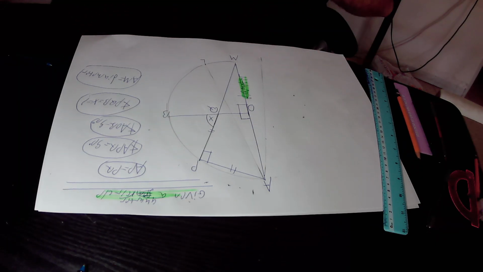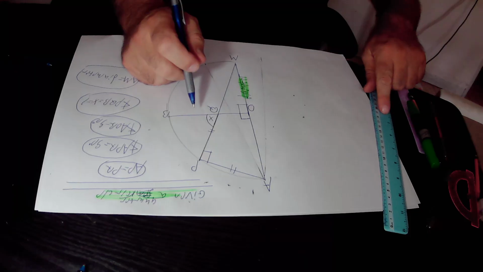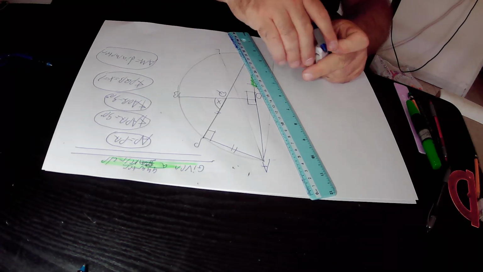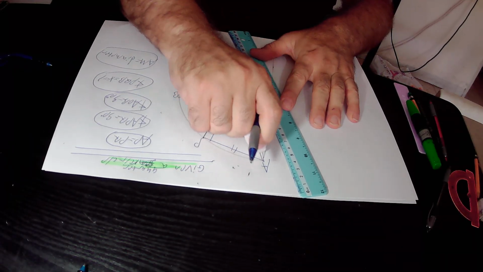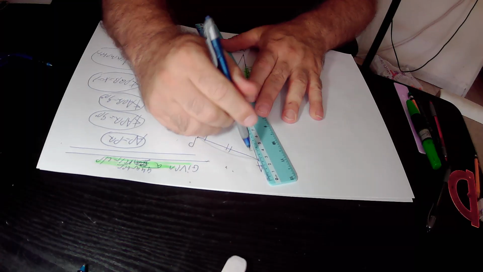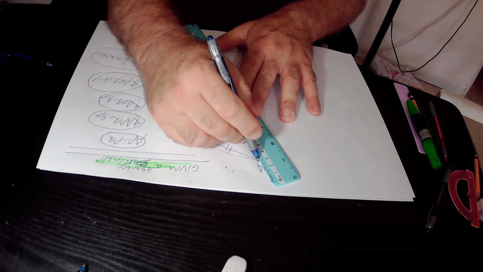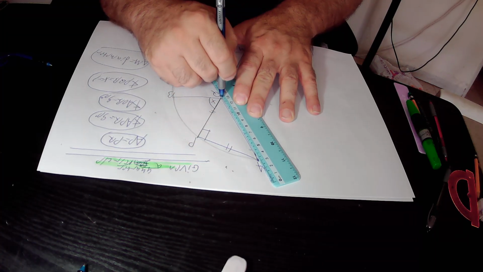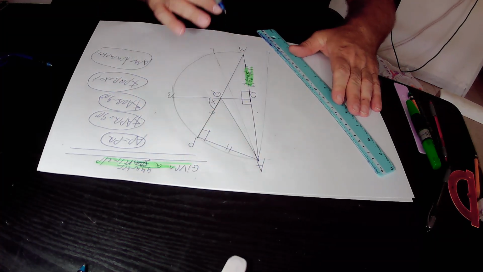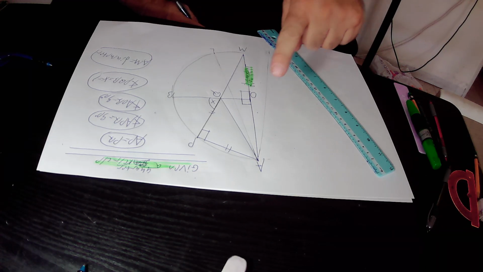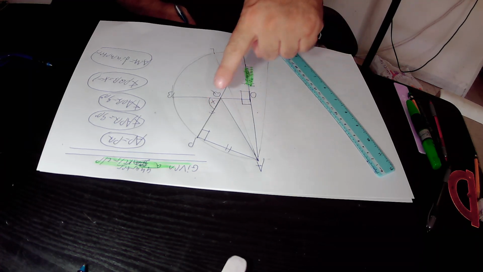In the next step, we join points A and Q together by a straight line. By joining points A and Q, we get the right and isosceles triangle, triangle APQ.